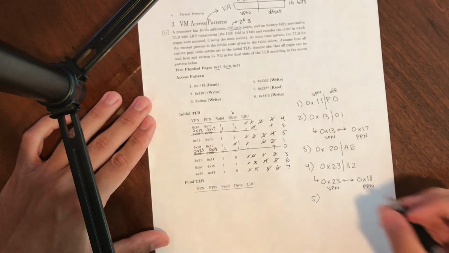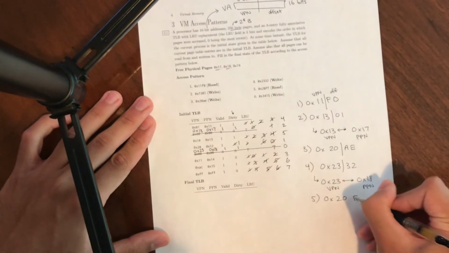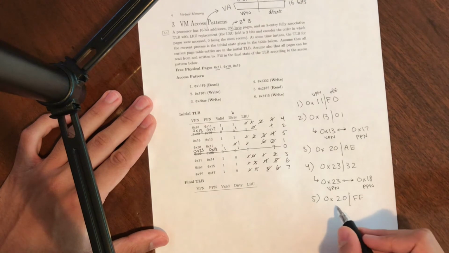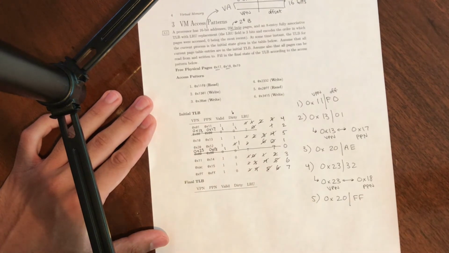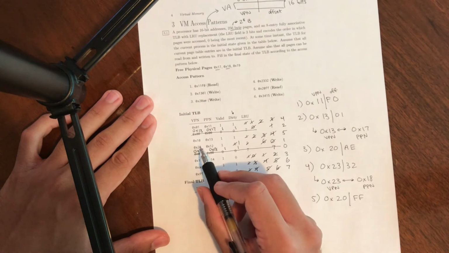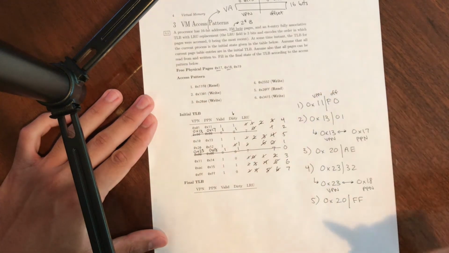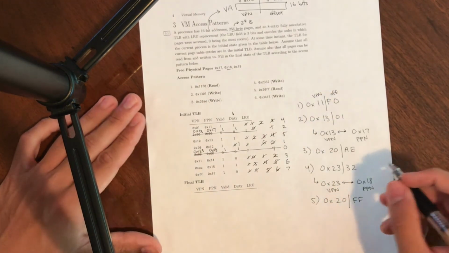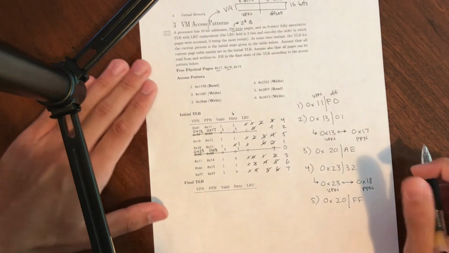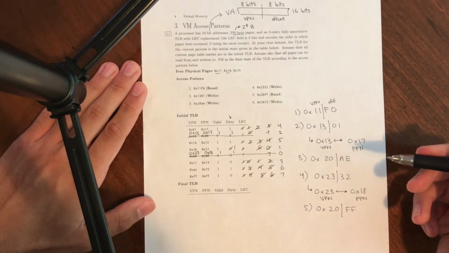So access 5 here is 0x20ff. We split that into VPN and offset, and we check our VPN in the TLB. So we're looking for 0x20. We see that we find it right here. It maps to 0x12, and this is just a read, but our dirty bit is already turned on, so we don't need to do anything here because our page is already dirty anyway, and we already have the trusted data in our TLB.